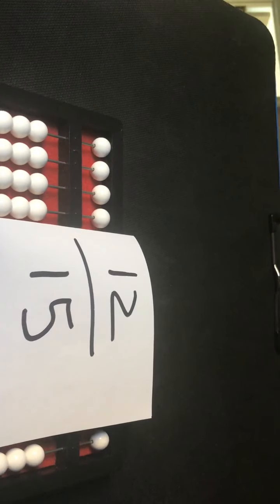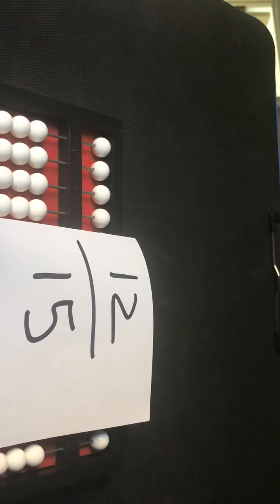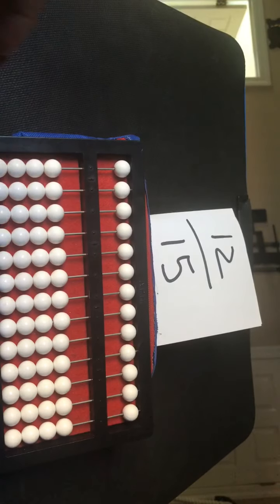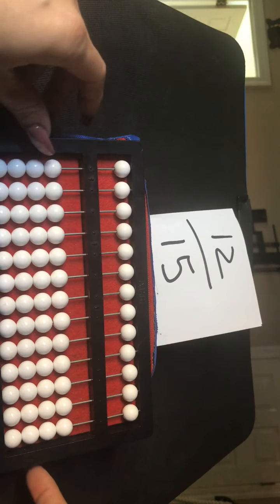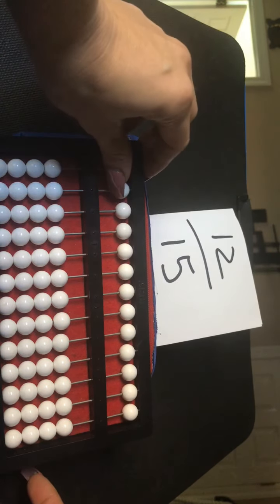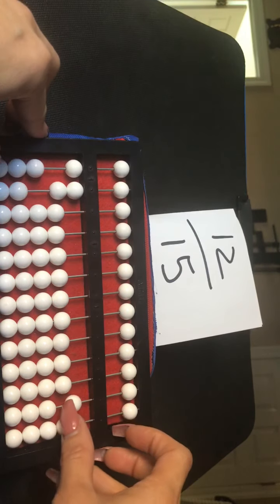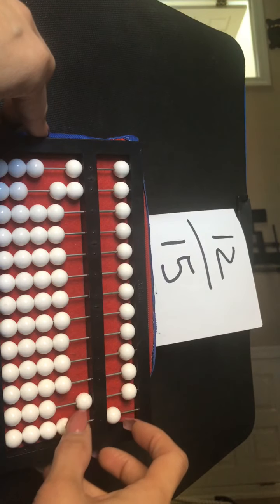Okay, so let's try this one more time. I have 12/15, and we need to simplify this fraction, okay? Help me by going ahead and setting up your abacus using a numerator, left-hand side, denominator, right-hand side. Do that now, please. Okay, so I'm ready. I am going to set 12 on my left-hand side, and I'm going to set 15 on my right-hand side.